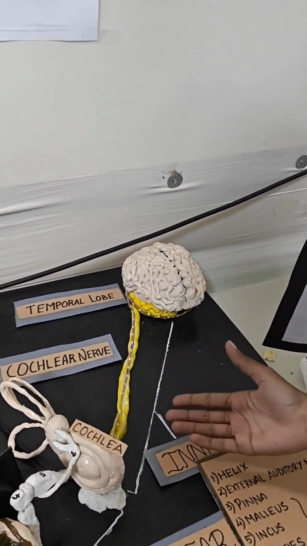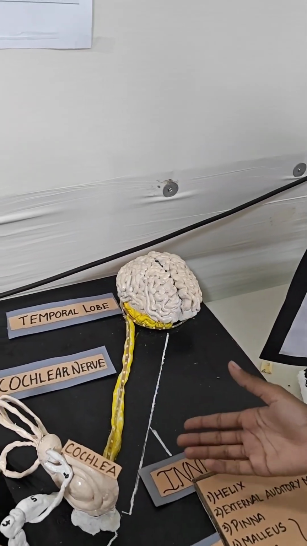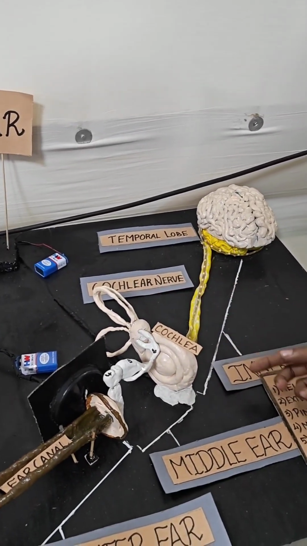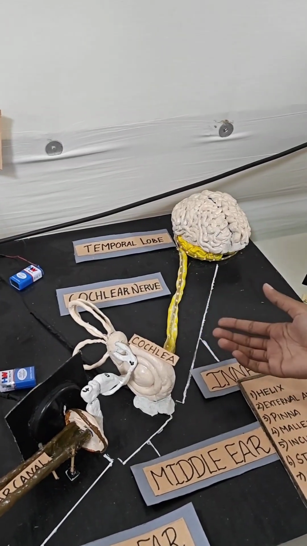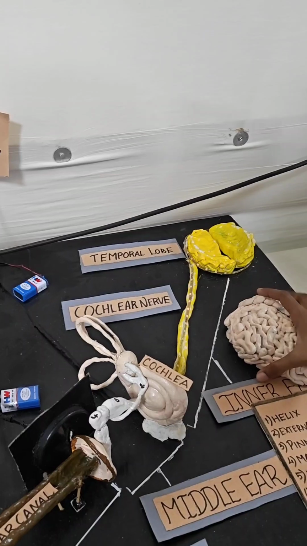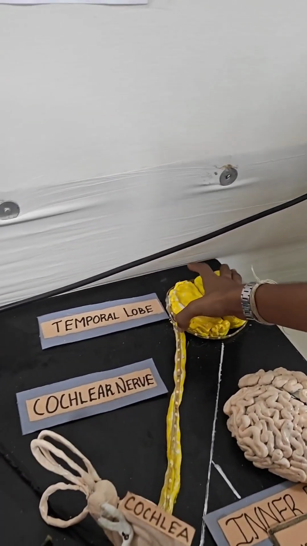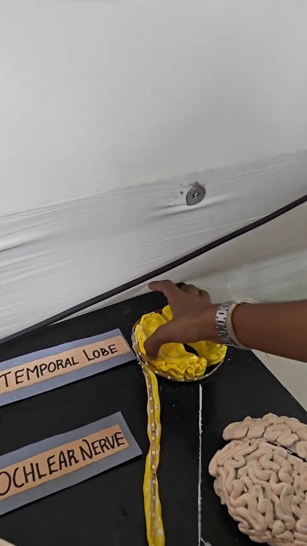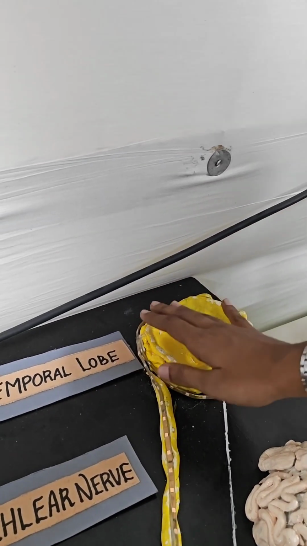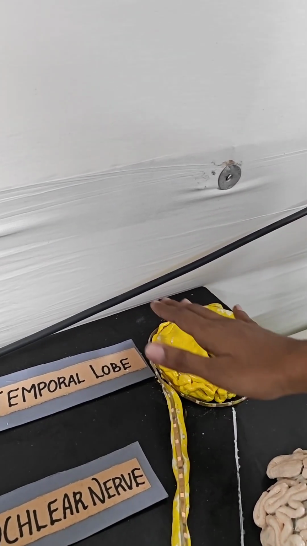The vestibulocochlear nerve, as its name indicates, has two parts: the vestibular nerve, which supplies the cochlea and the semicircular canal, and the cochlear nerve, which is primarily responsible for conduction of impulses to the temporal lobe. The temporal lobe has three gyri: the superior temporal gyrus, the middle temporal gyrus, and the inferior temporal gyrus. Within this lie the functional areas responsible for hearing.